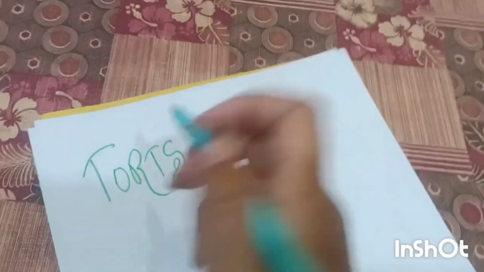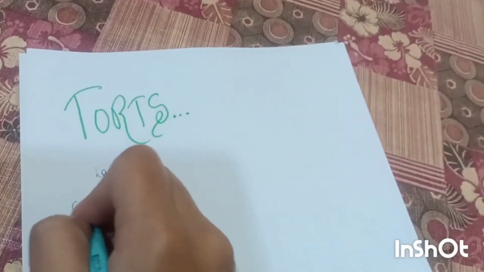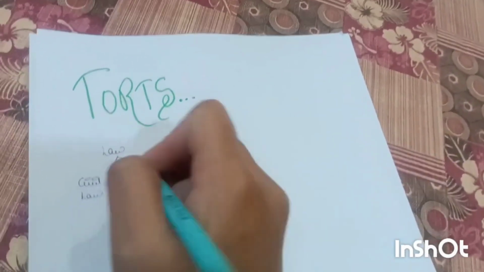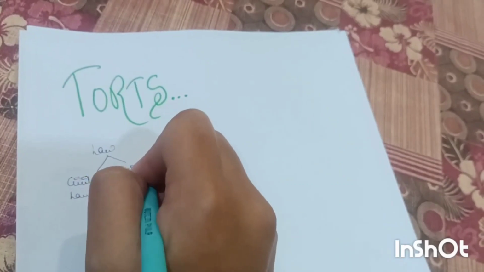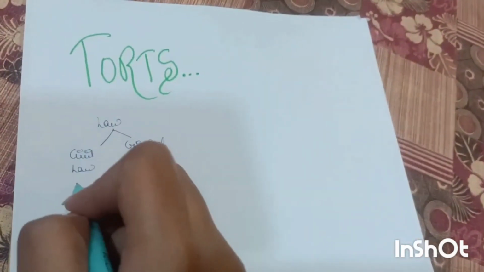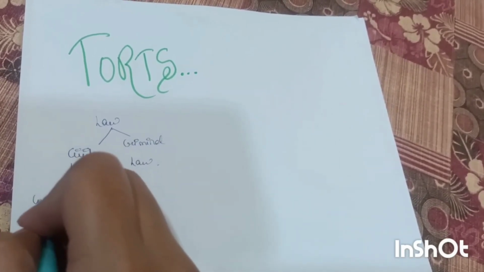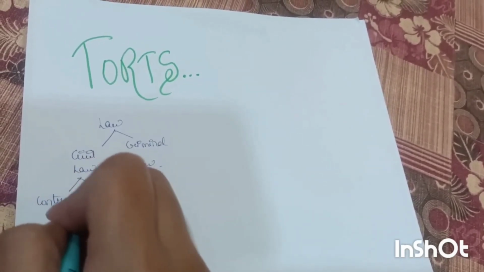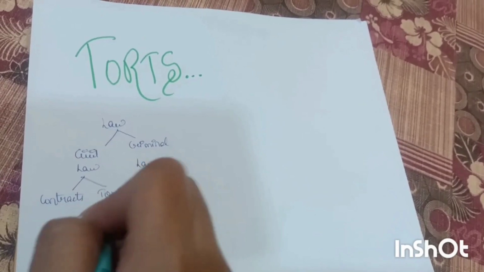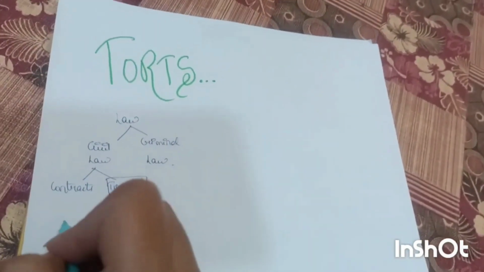So here we begin. First, let's see law. Law is divided into two parts: civil law and criminal law. And civil law is also divided into two parts, that is contracts and torts. So today we'll be covering torts.